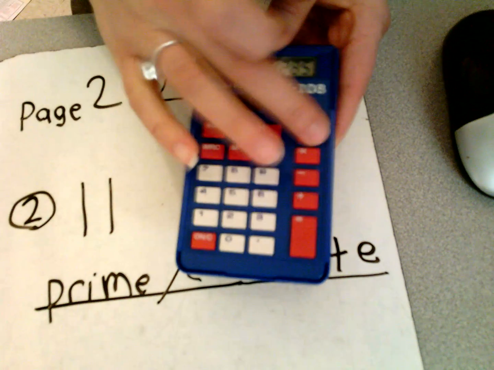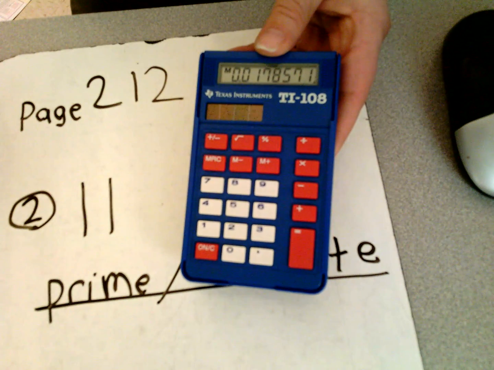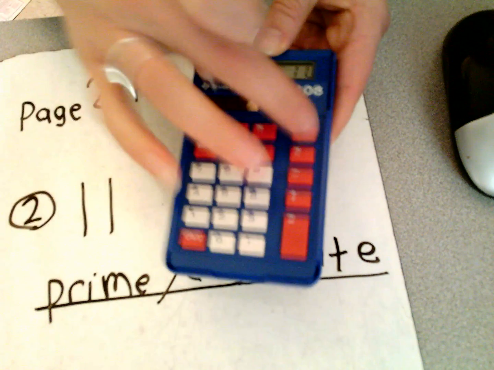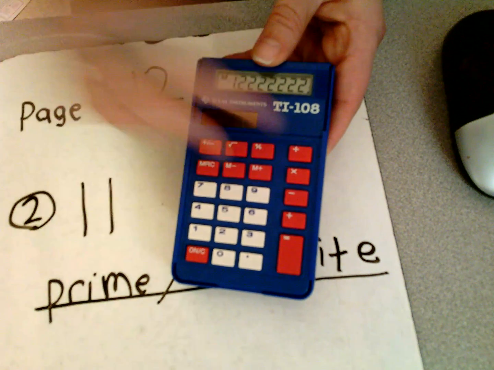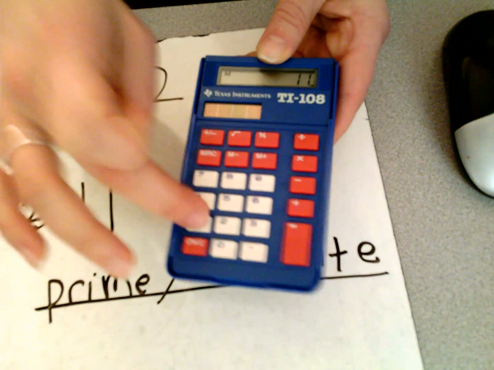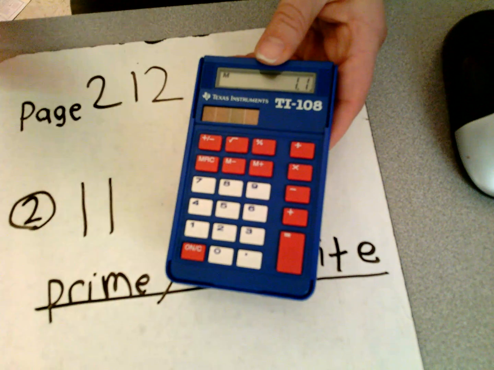Nope. 11 divided by 8. Still a decimal. Rounding out here, the home stretch, 11 divided by 9. Nope. And then I've got 11 divided by 10. Take a guess. Still a decimal.